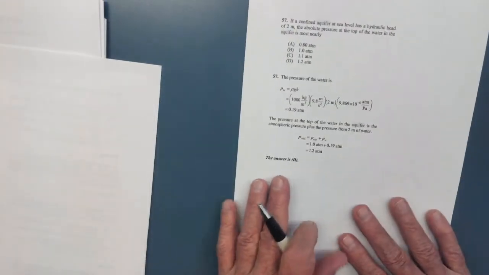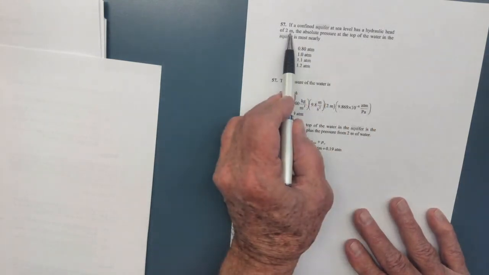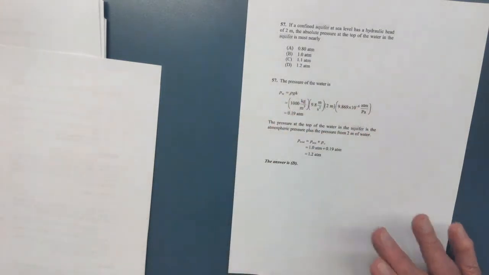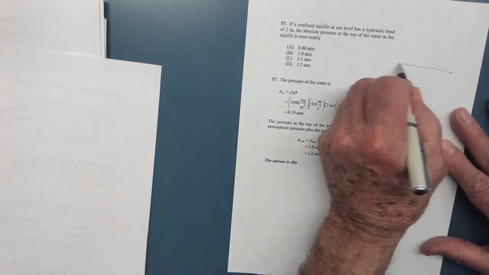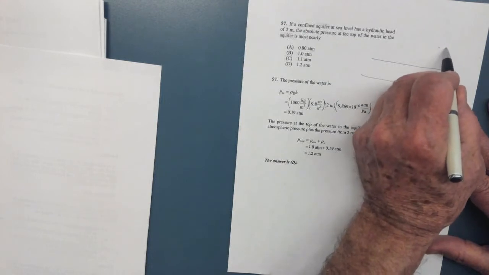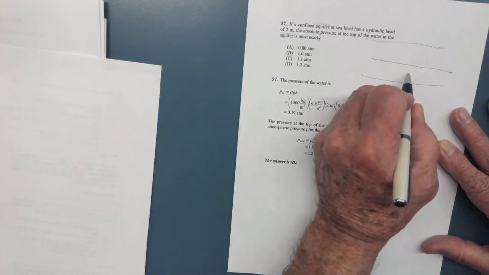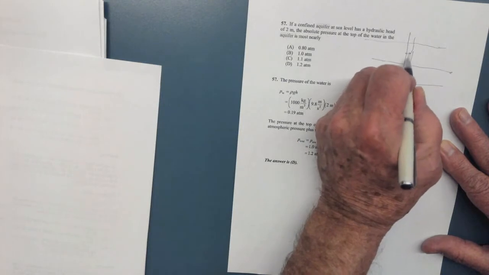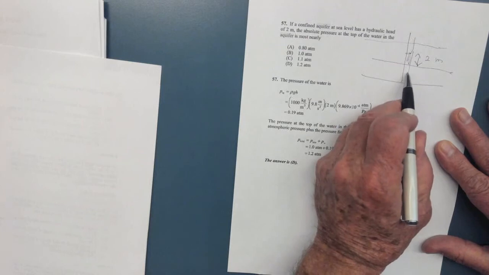57. A confined aquifer at sea level has a hydraulic head of 2 meters. The absolute pressure at the top of the water in the aquifer is most nearly what? What they're asking is, I've got this confined aquifer. So here's my confined aquifer again. And it says it has a hydraulic head of 2 meters. So above here, in other words, I've got a well in here, and this water is coming up to here, and this is 2 meters. So it's definitely Artesian, okay?